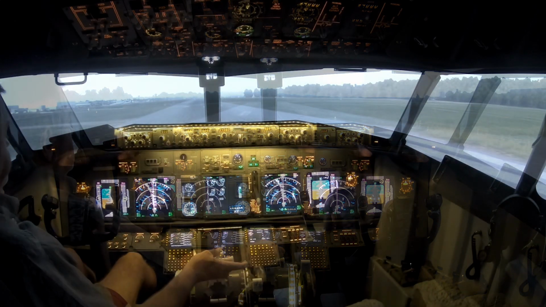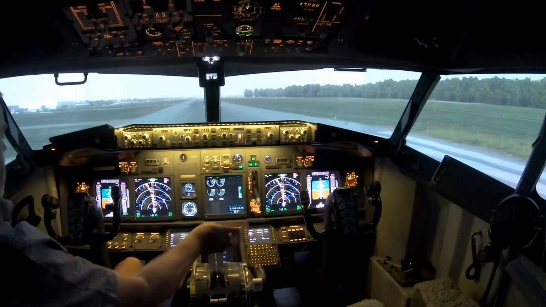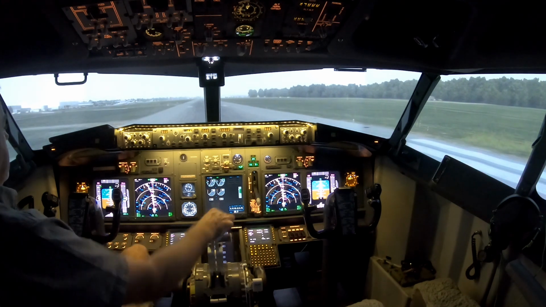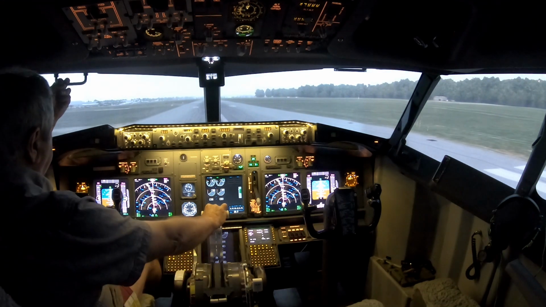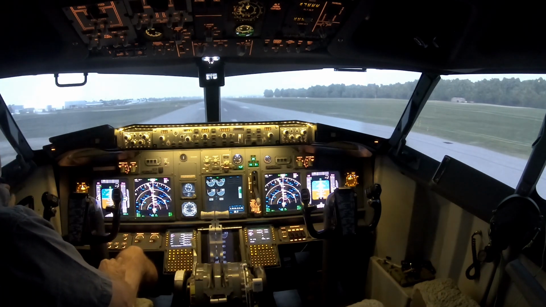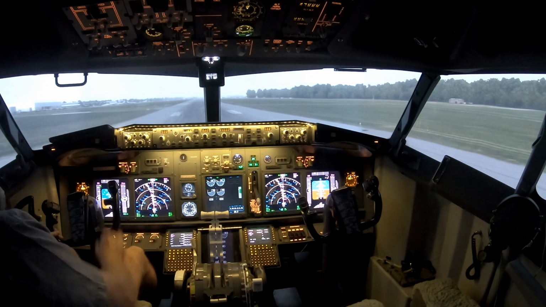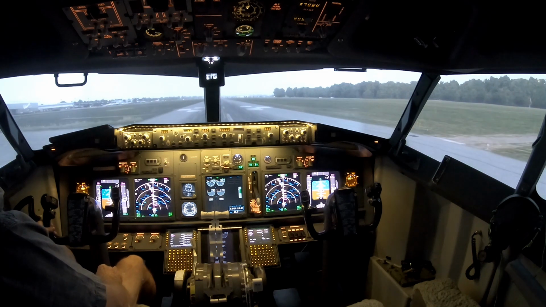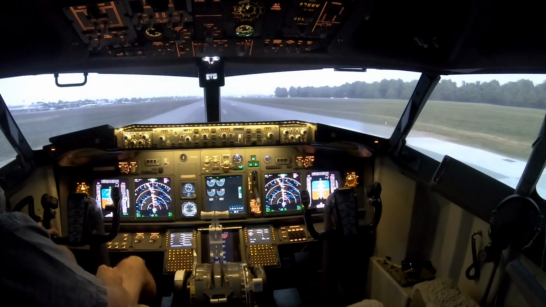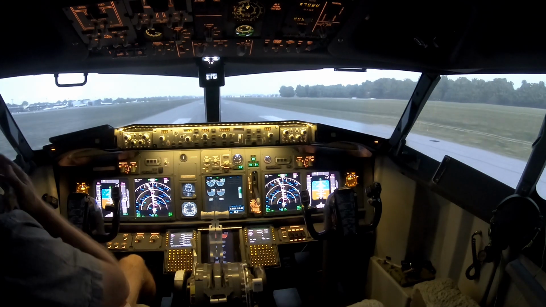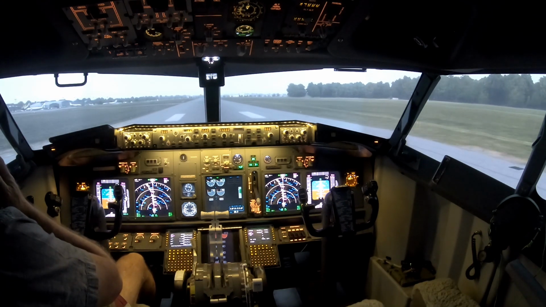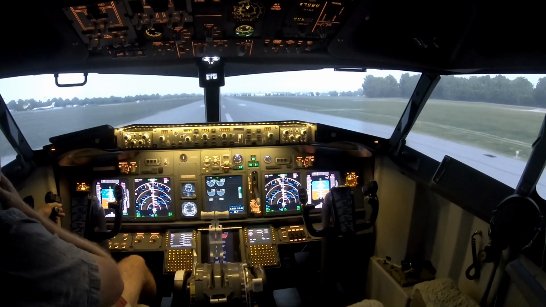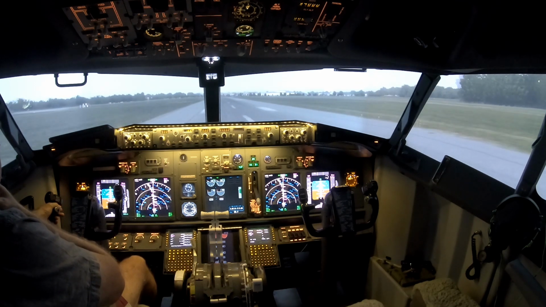Okay, let's do this thing. Gonna do a hand takeoff this time. This is a very touchy place, so we're having full throttle. Caution, short runway, short runway. Actually gonna get a V1 this time, I think. No.